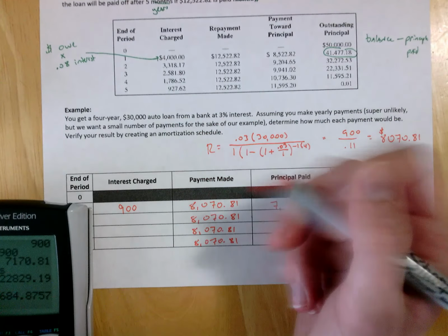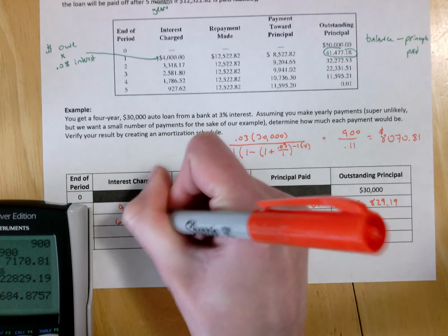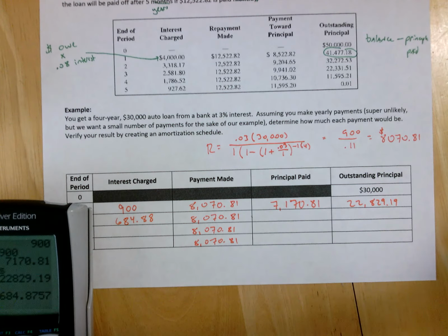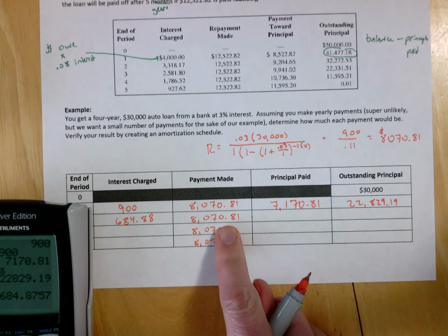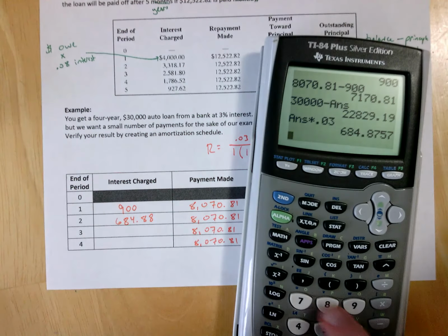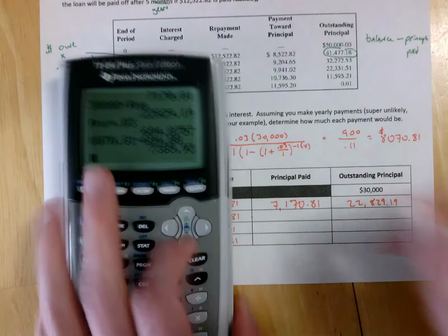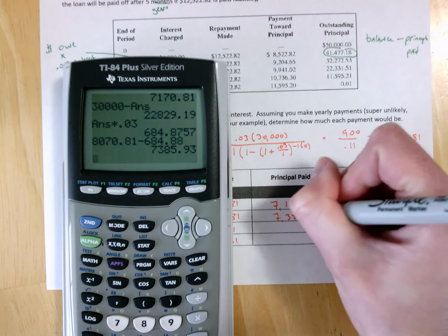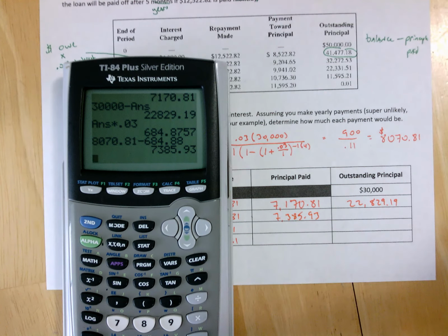So over here in my table, the interest they're charging me is $684.88. Again, that's rounded. Okay, well, this is my actual payment. So how much is going towards the principal? Well, it's that 8070.81 minus the 684.88. So I'm putting $7,385.93 towards my actual principal.